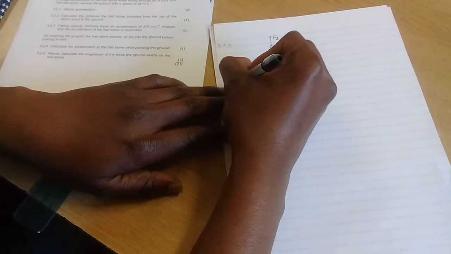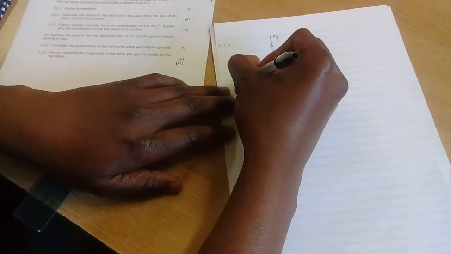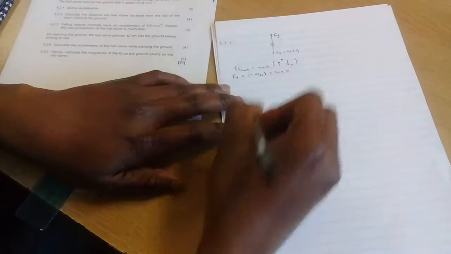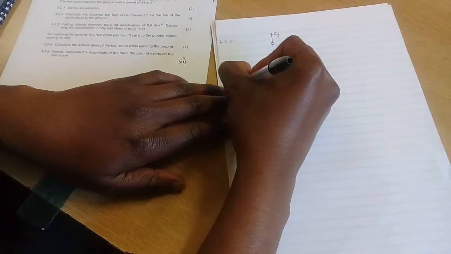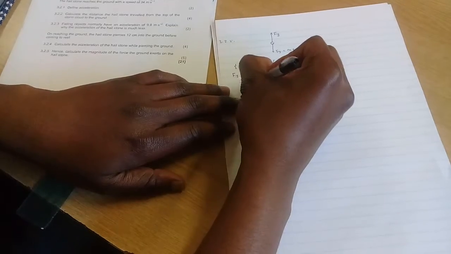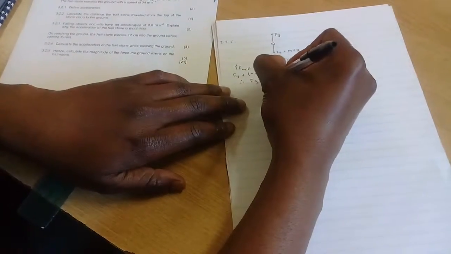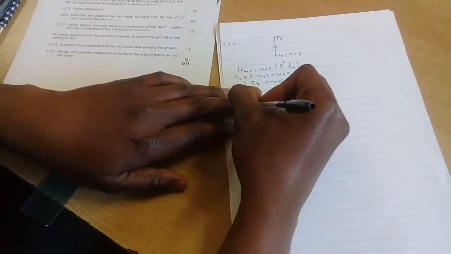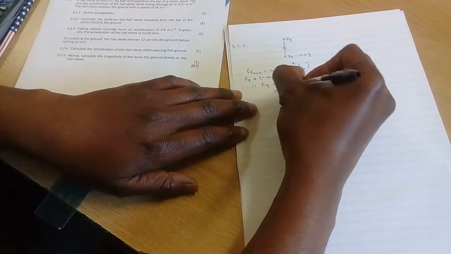So we have Fg minus the weight of the hailstone is equal to mass times acceleration. Therefore the force that the ground exerts on the hailstone is mass times acceleration plus the weight of the hailstone. We know that the mass of the hailstone is 0.7.